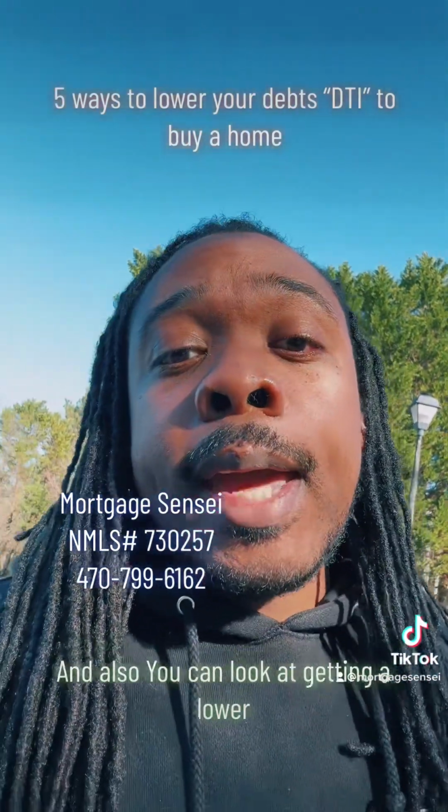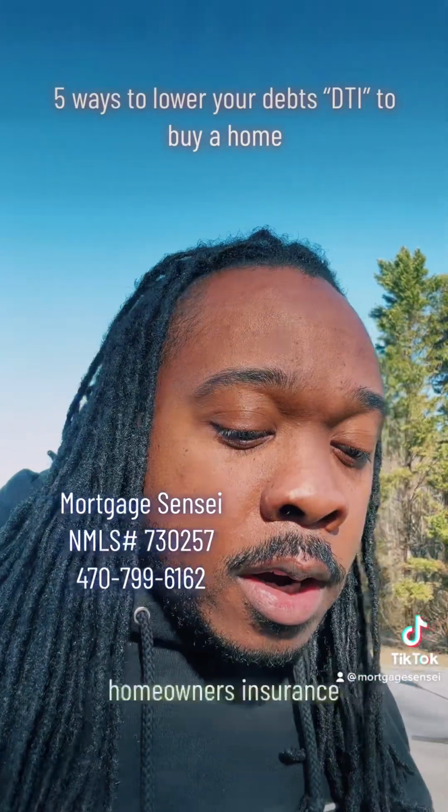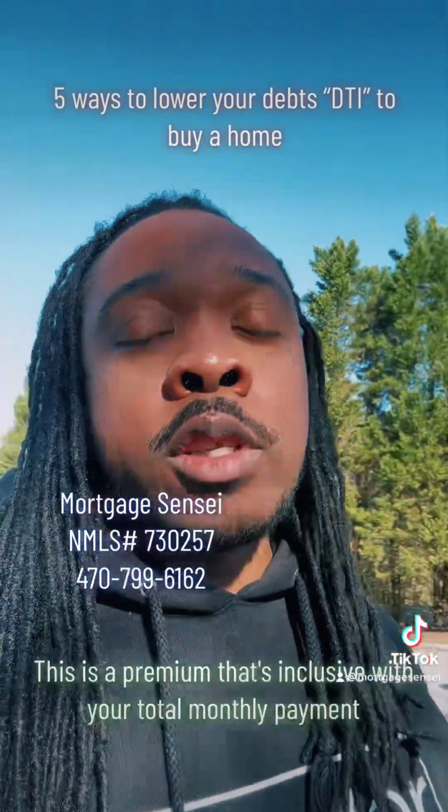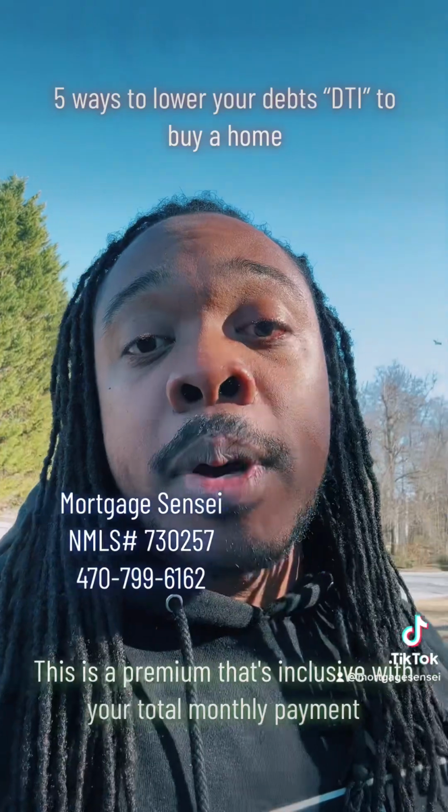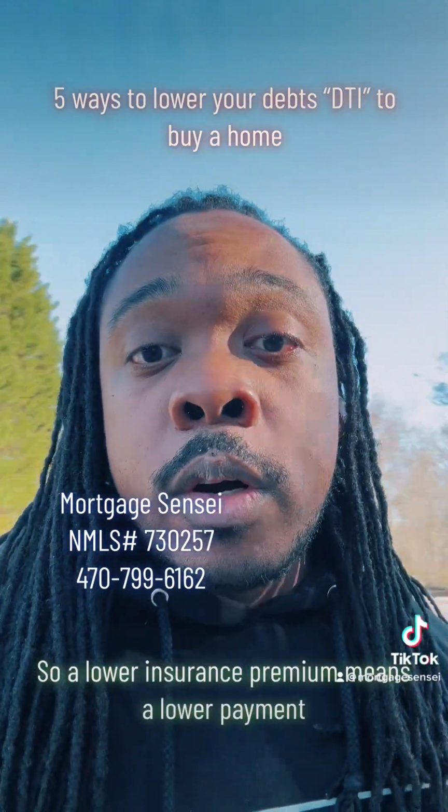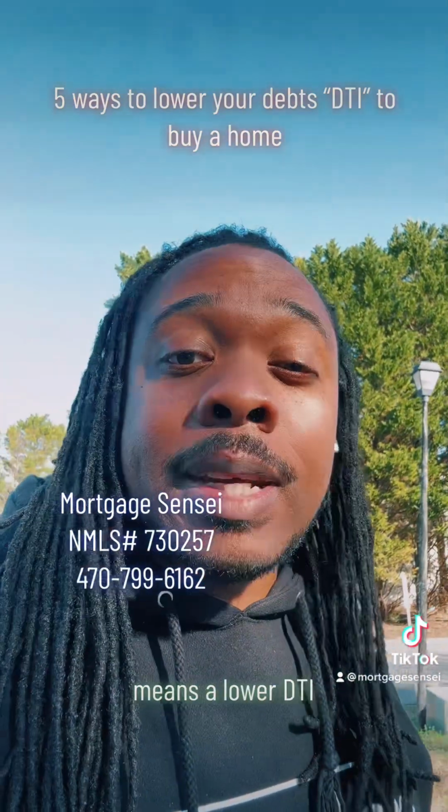And also you can look at getting a lower homeowner's insurance, right? This is a premium that's included in your total monthly payment. So a lower insurance premium means a lower payment, which means a lower DTI.